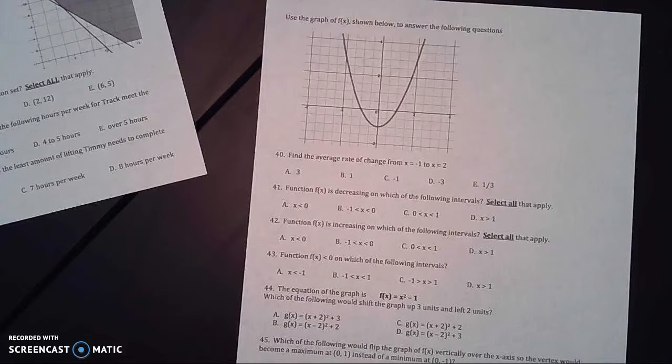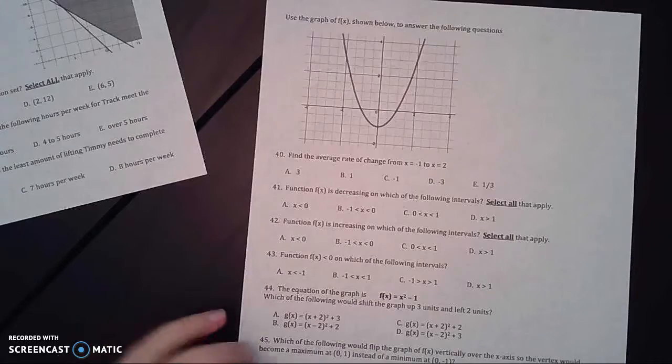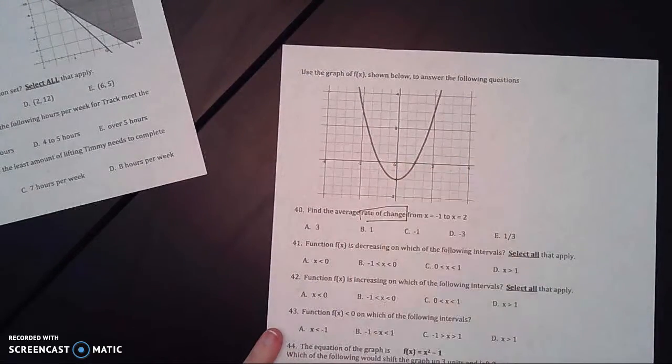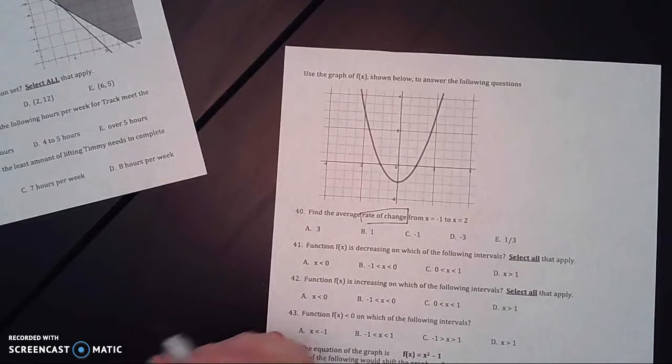Okay, so this video is for numbers 40 through 46. We are using the graph at the top to answer the majority of these questions. The first one says find the average rate of change from x equals -1 to x equals 2. You guys know that rate of change means slope. However, it's not a line, so that's why they're asking for the average rate of change, but we're going to solve it the same exact way.